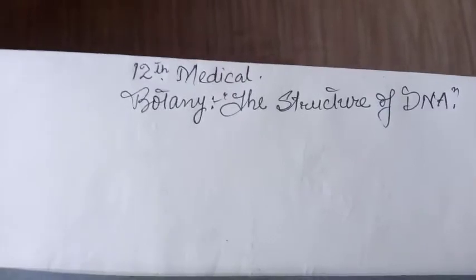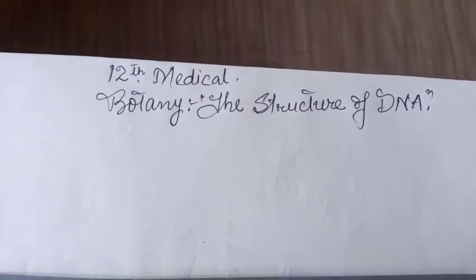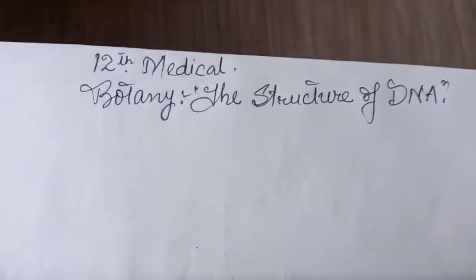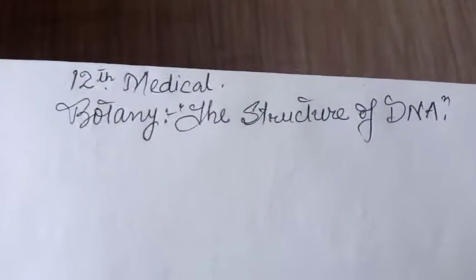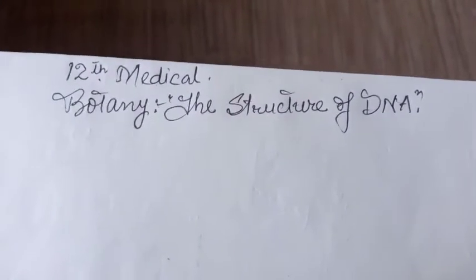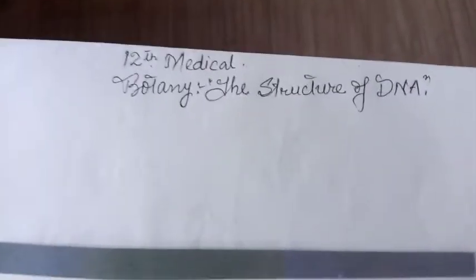And today in your botany, we are going to take up and discuss the structure of DNA, one of the most important topics among what we are studying, the molecular basis of inheritance.